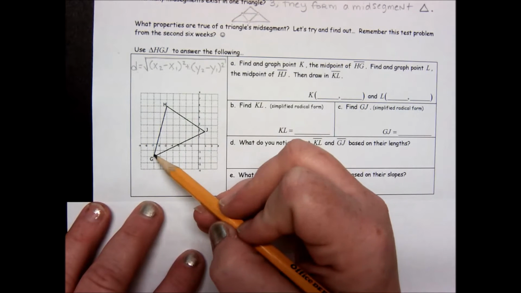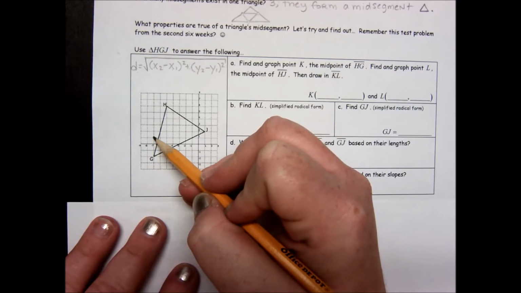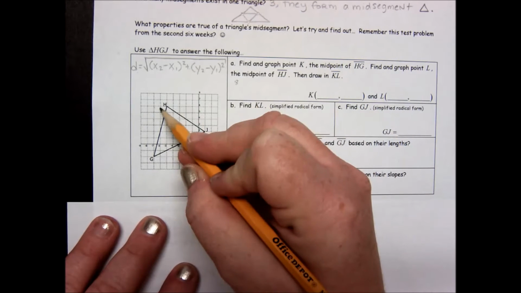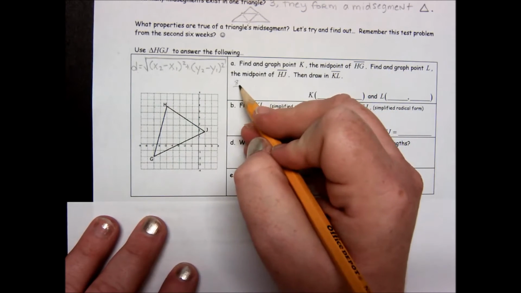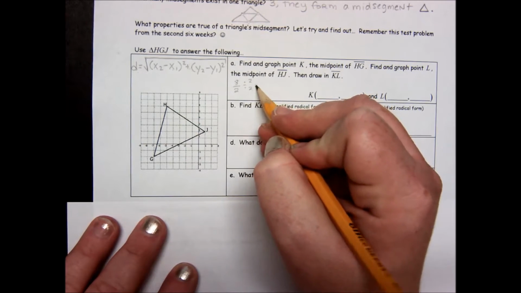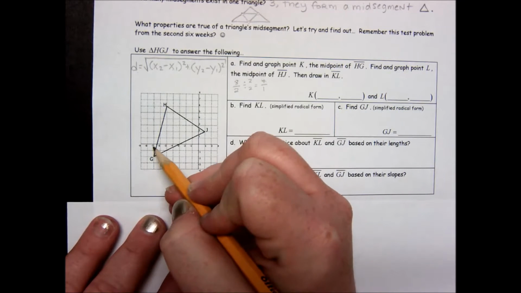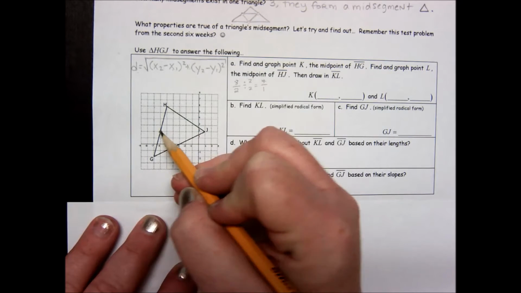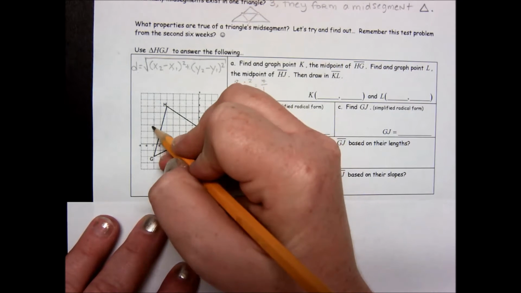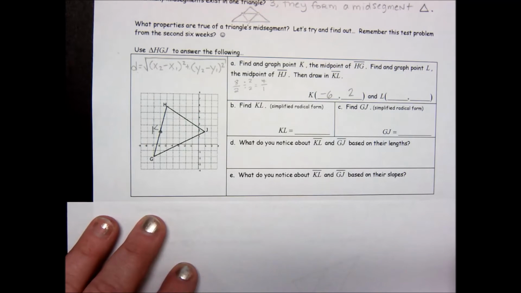So if I can find the slope going from H to G, so going up 1, 2, 3, 4, 5, 6, 7, 8, and over 1, 2, if I cut that in half, if I divide both of those pieces by 2, I get 4 over 1. From G, I go up 4 and over 1. And this would be the midpoint of this line segment from G to H. So we'll call this point K, and it looks like point K is at (-6, 2).